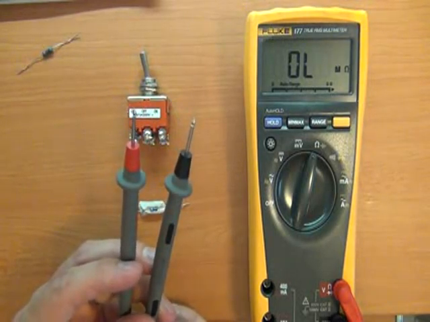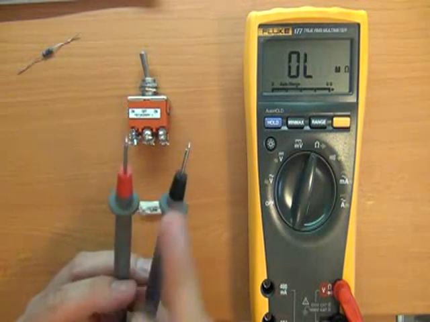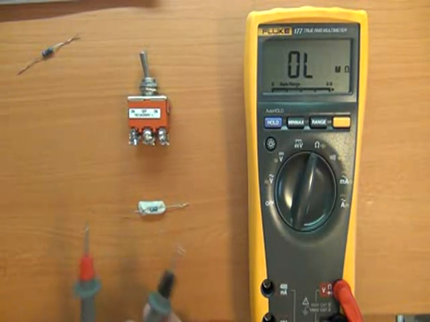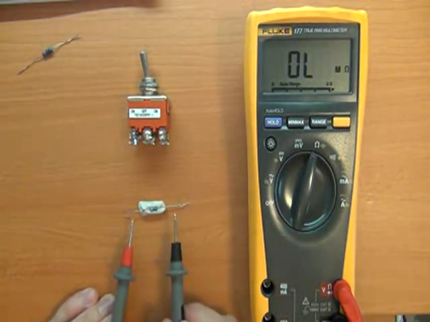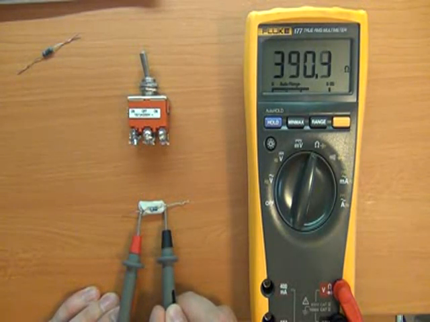If it's something really critical you're measuring, you have to account for even the resistance in your leads itself. And literally, it's as straightforward as that, just placing them on either side and picking up the reading.